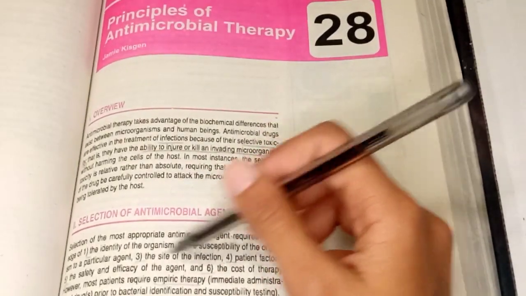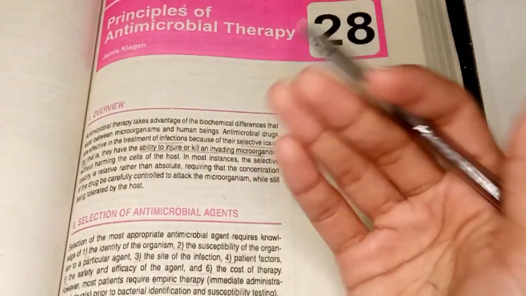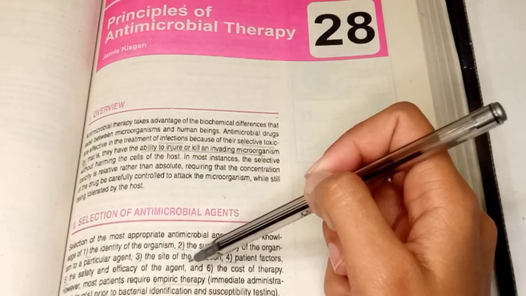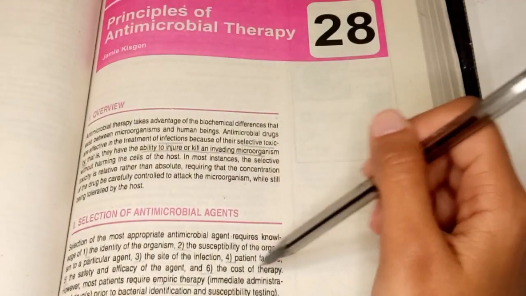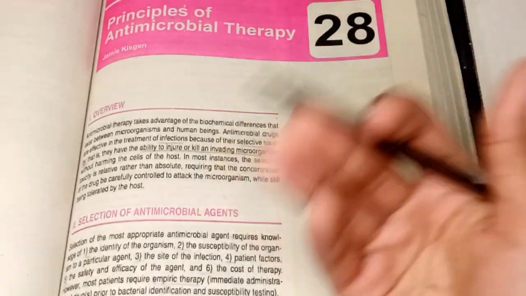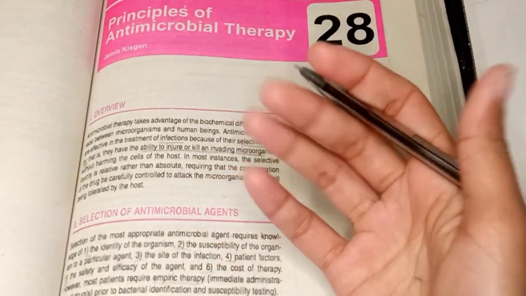Then, what is the site of infection, meaning the area where the organism has caused the infection. Then the patient factors. Then we have the safety and efficacy of the agent. Then the cost of the therapy. These are all the points which we will be discussing later on in more detail. Okay, we will discuss it one by one.